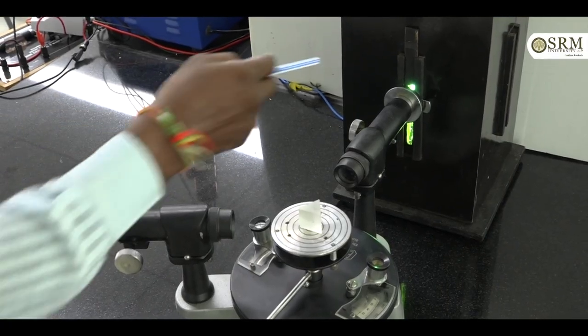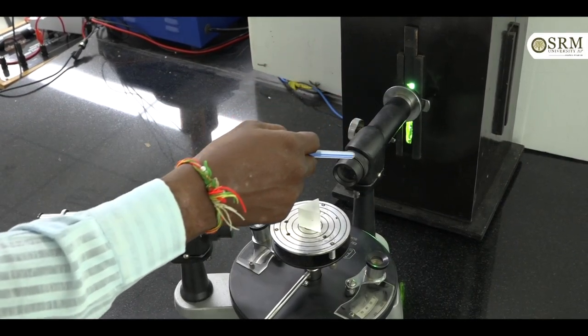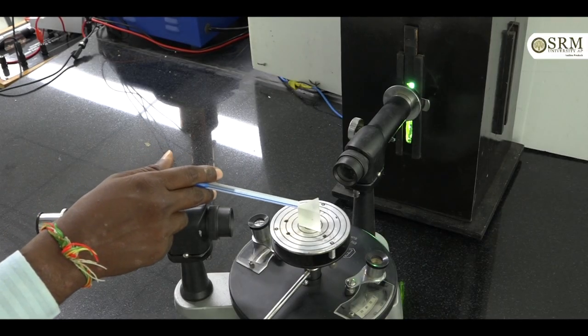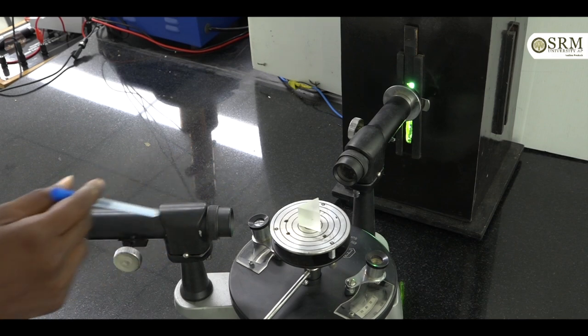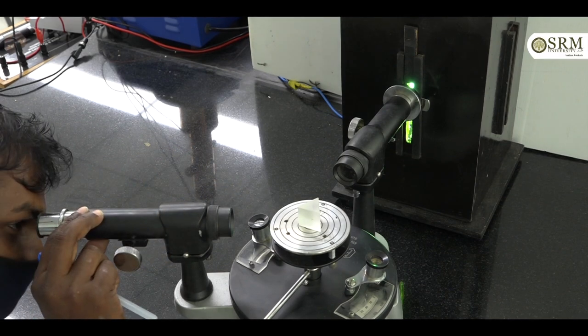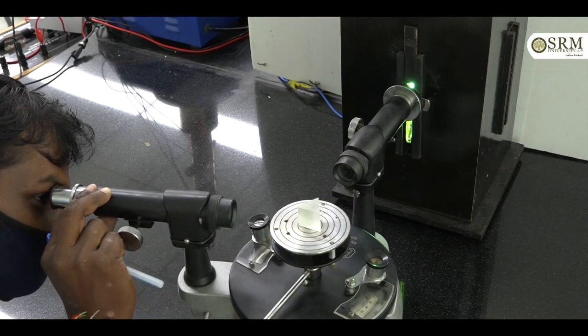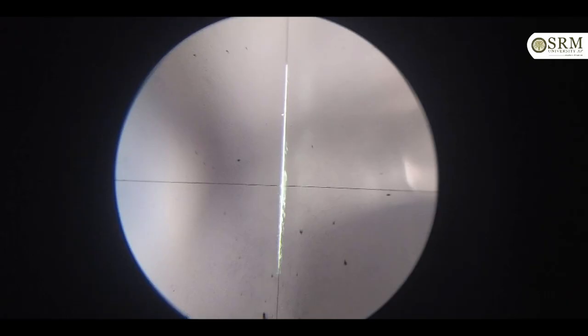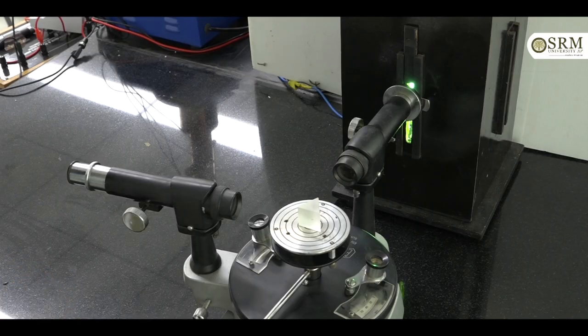Here light rays come from the collimator and fall on one of the surfaces of the prism, and the reflected light is observed through the telescope. Place the cross wires exactly on the reflected light.